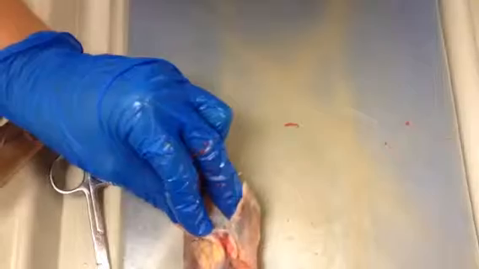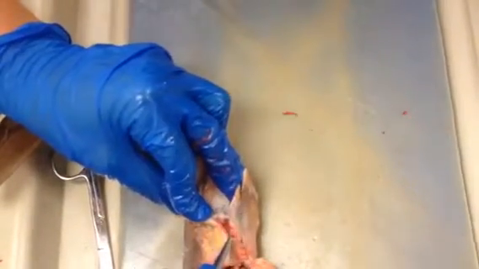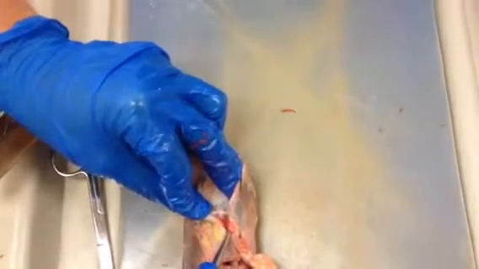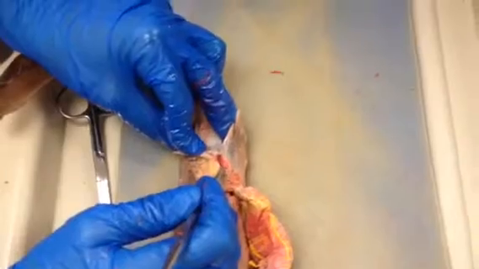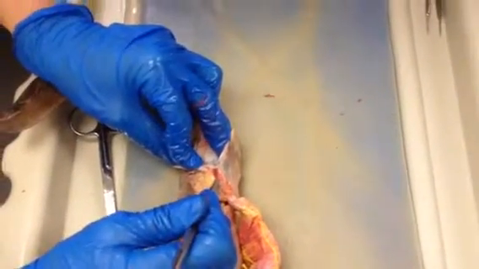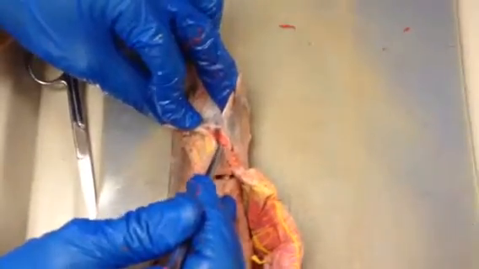You really can't see it very well from that angle, but this little part here is called the urogenital papilla. It's urogenital because it's a male. We have the claspers here. In a female, it would just be called a urinary papilla because it just has a urinary function, whereas in the males, both sperm and urine would come out of it.